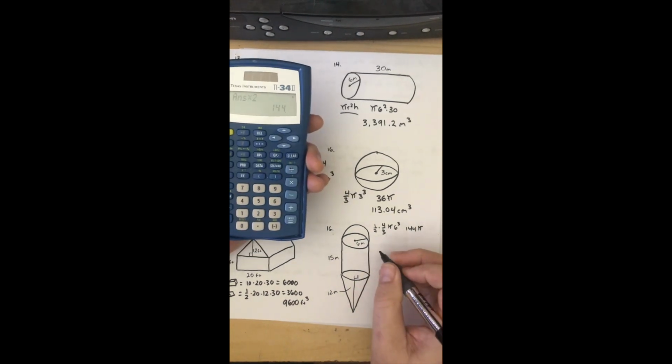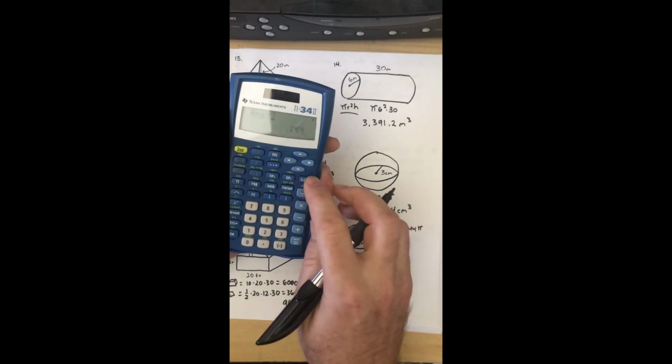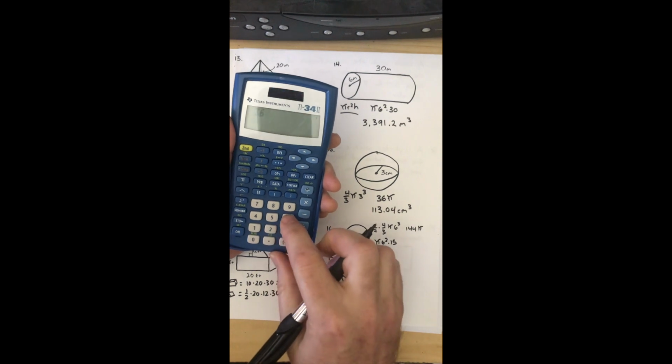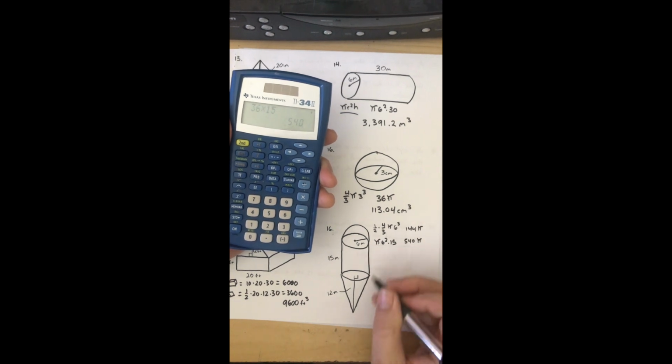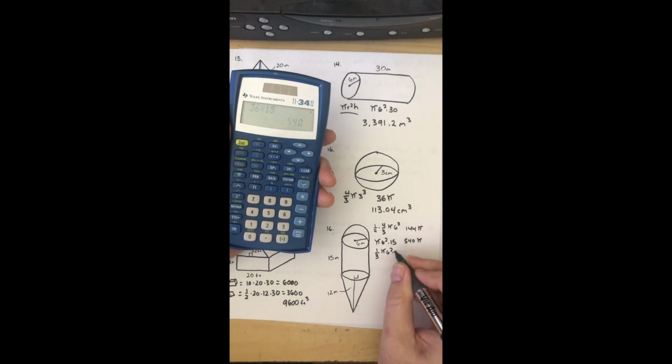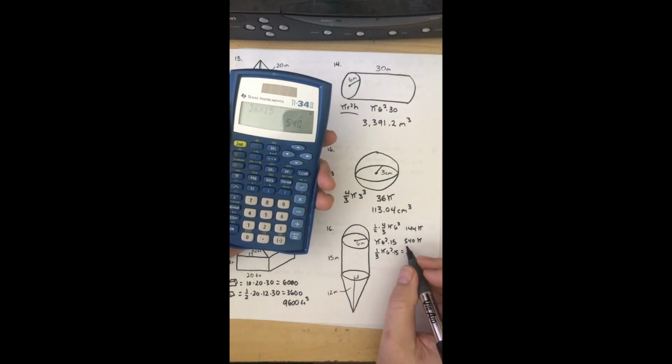The cylinder, which is just pi times the radius squared times the height, that's going to be 36 times 15, which is 540. And this cone right here is 1/3 pi times 6 squared times 15. And so that's 1/3 of 540. If you divide 54 by 3, you get 18.